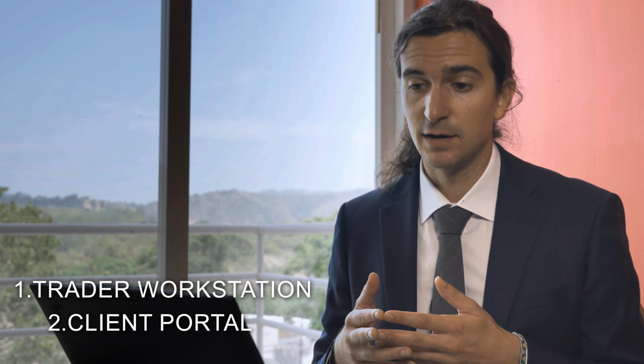If you just want the short answer, I would just stick to trading your Interactive Brokers account using the software that they've offered for many years. Number one, which is Trader Workstation. Number two, which is the client portal. And number three, which is the mobile app, which is also pretty good.